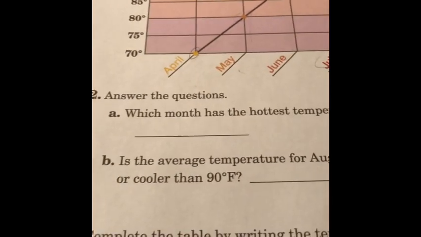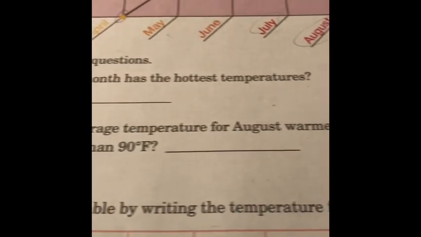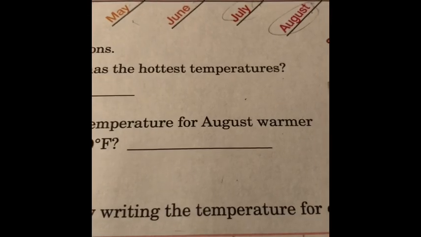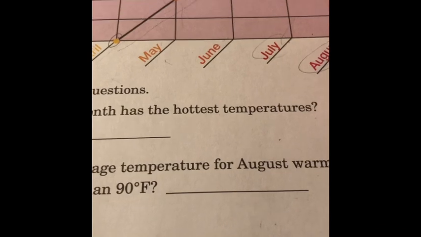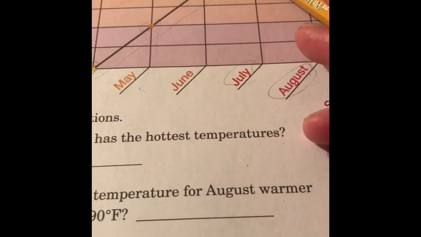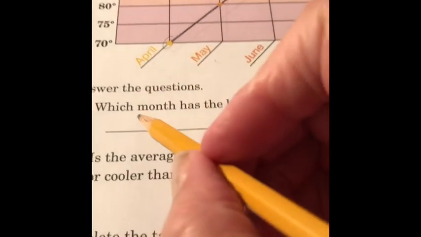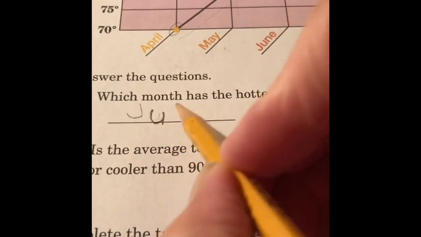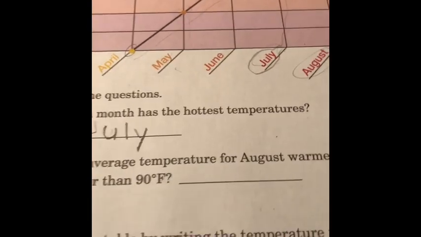Okay, so let's answer the questions. Which month has the hottest temperature? If we look up here, we look to the highest. Which month is the highest with 100 degrees? It would be July. So here we would put July, because July is the hottest temperature.